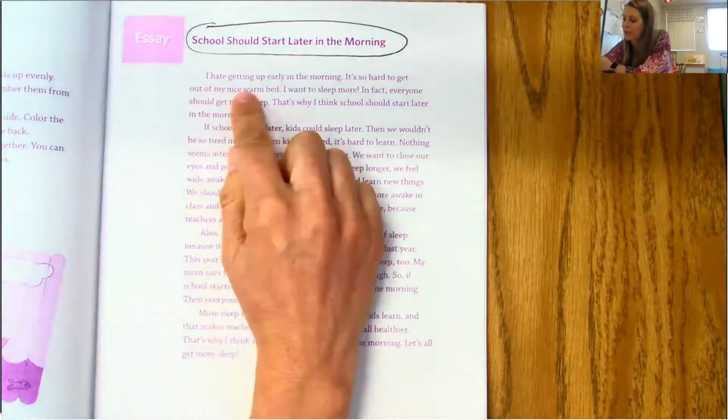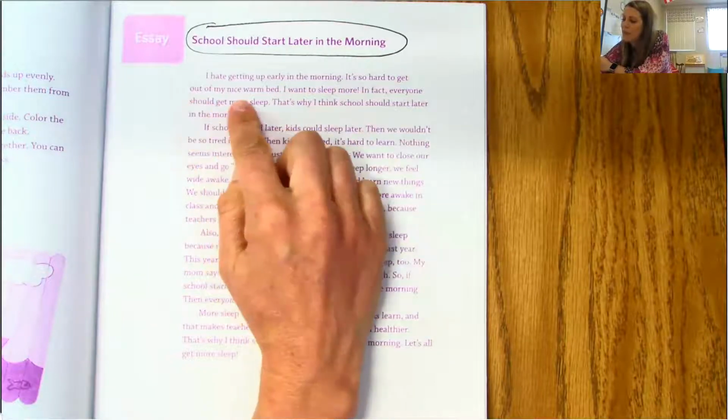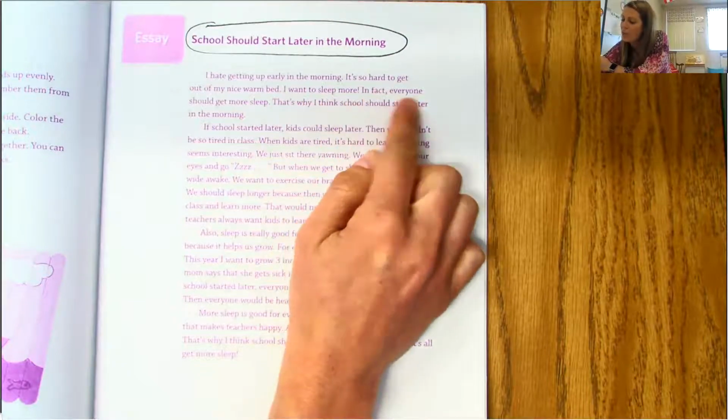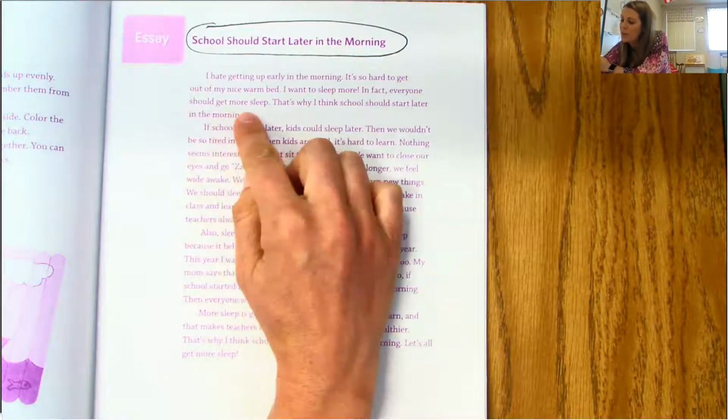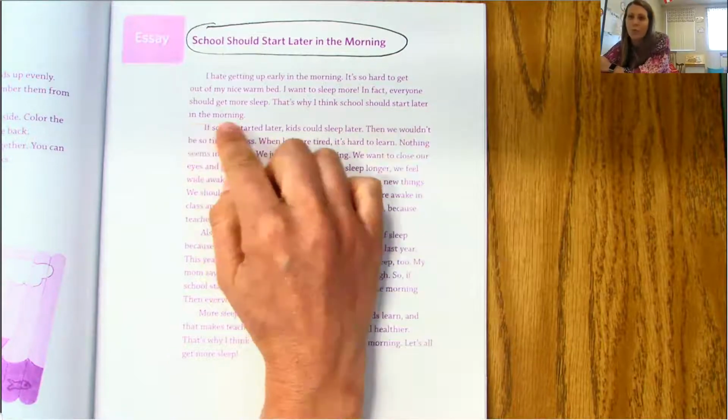I hate getting up early in the morning. It's so hard to get out of my nice warm bed. I want to sleep more. In fact, everyone should get more sleep. That's why I think school should start later in the morning.